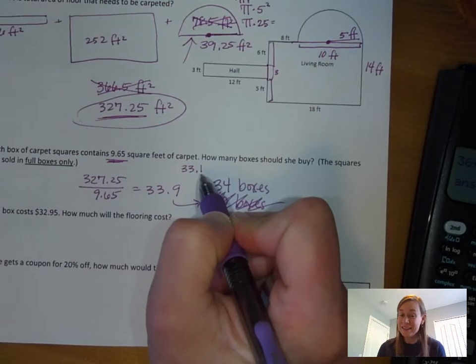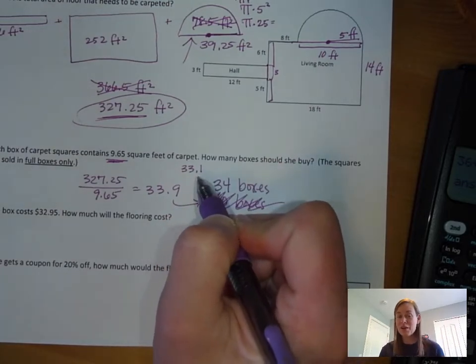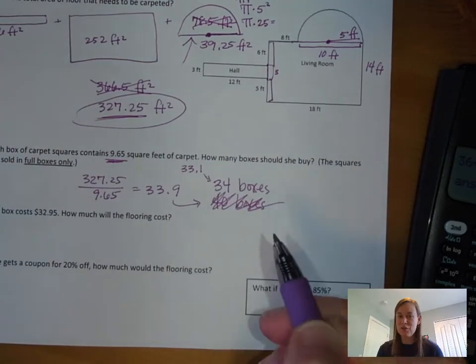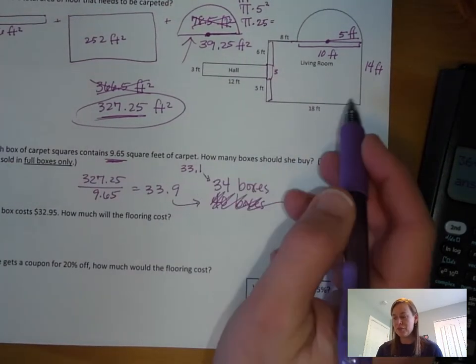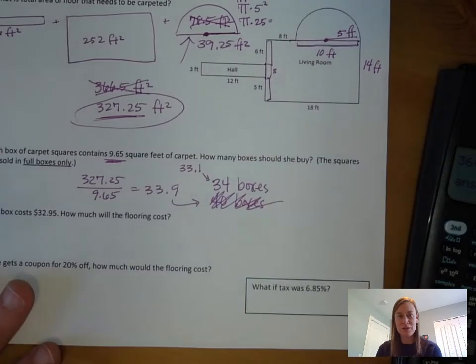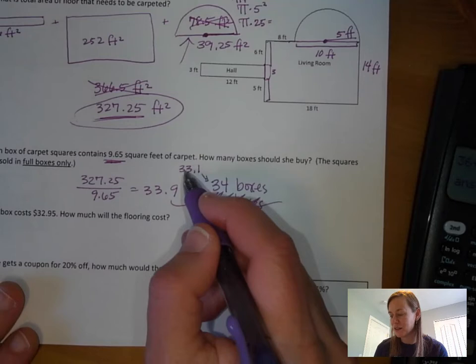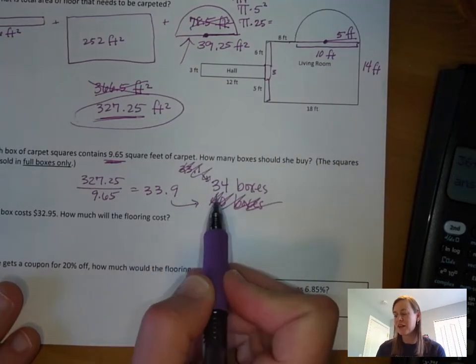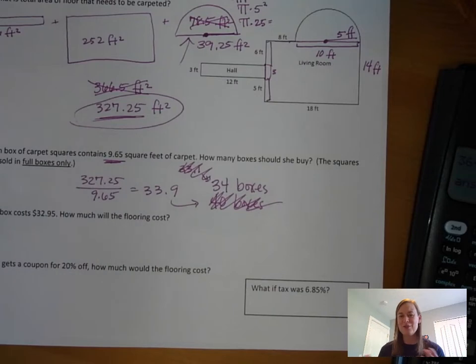Now, yeah, in terms of math it rounds down, but in terms of her needing enough carpet, you would still want to make that into a 34 because you don't want 0.1 bit of your square footage in your living room to be bare. You would want to go ahead and round it up to 34 boxes. Okay? So here it's clear that we should round it up, but with a smaller decimal, I know it's going to be kind of like, what should we do? Always bump it up to the next one.